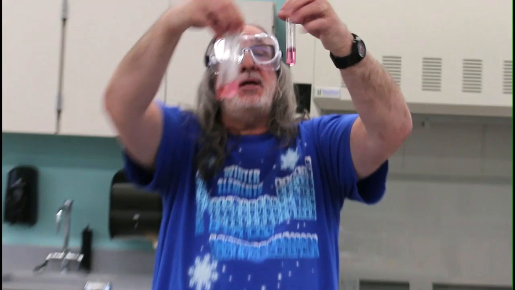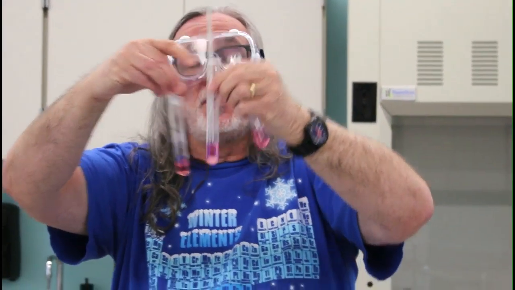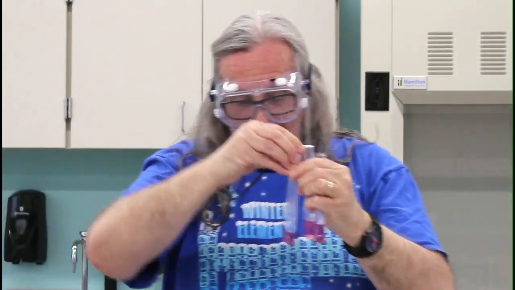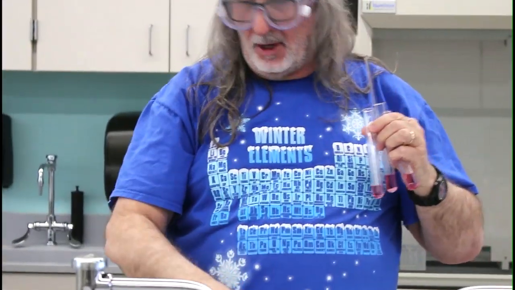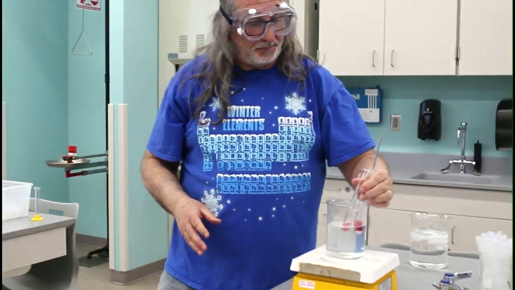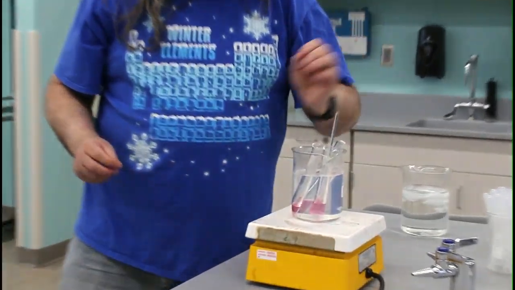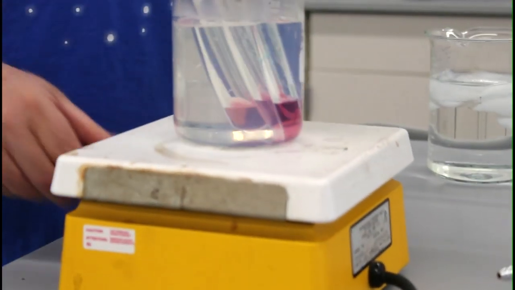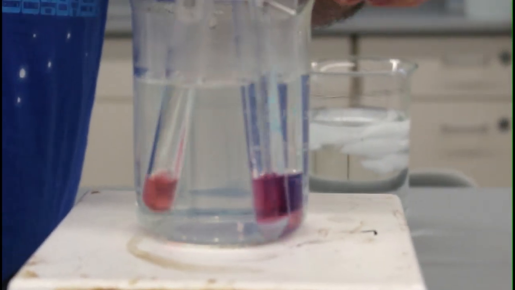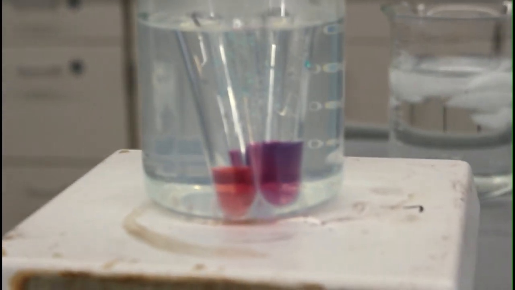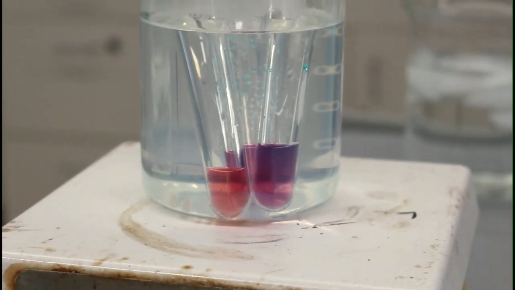So here are my 3 test tubes: the one with the HCl in it, the one with the ammonium chloride in it, and the control with nothing in it. I've also got a room temperature control here as well. I'm ready to put them in my hot water bath and heat them up and see what happens. And you can probably see the color changes that are taking place as it's heating up.